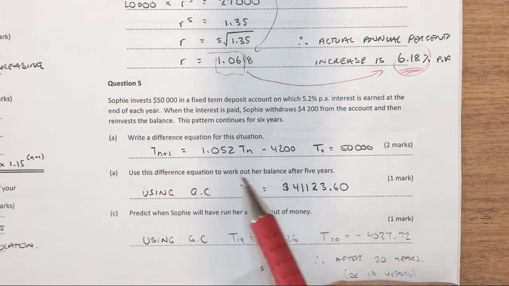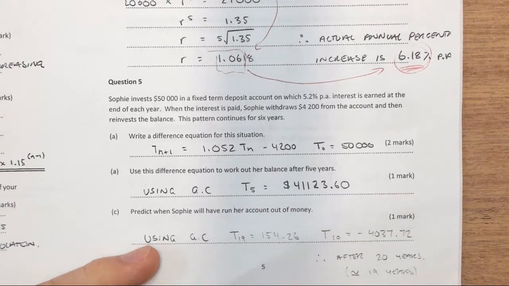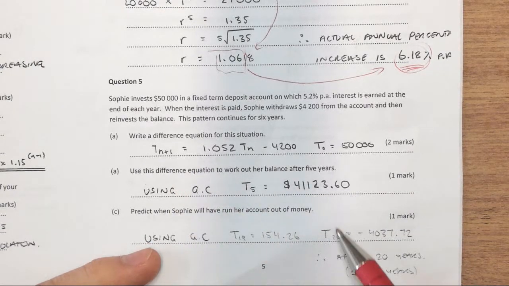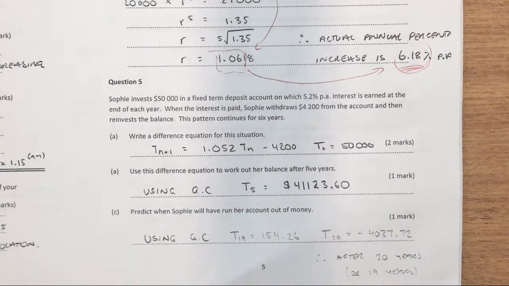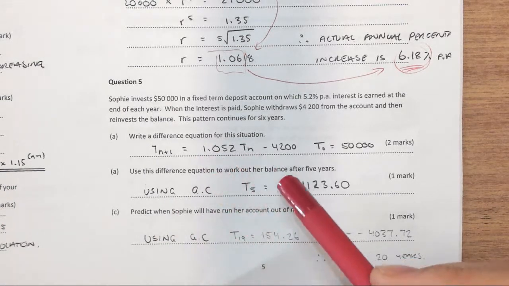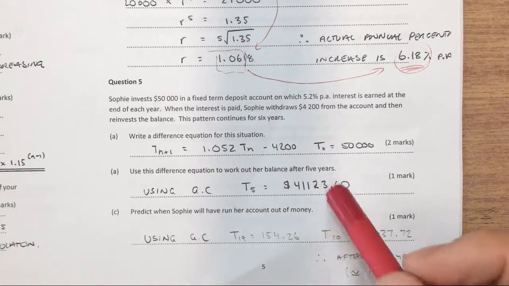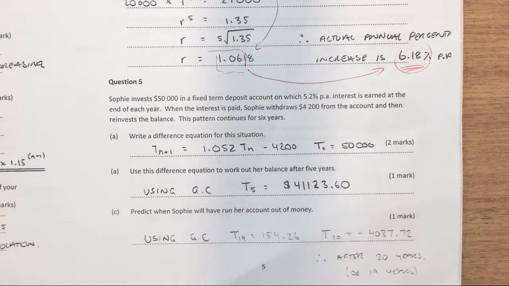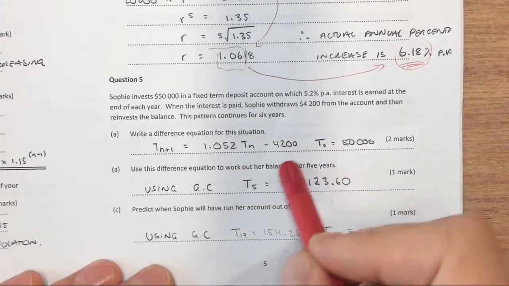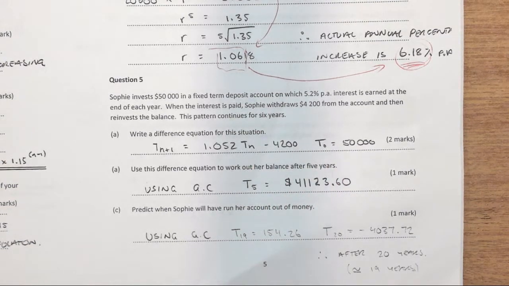Question 5, the difference equation for this was very good. Work out the balance after 5 years. Well, to do this, we use our graphics. We go into recursive form. We put in the equation 1.052 Tn minus 4,200. Make sure you've got that on A0. So I might actually, no, I won't show you that. I'll just leave that there. But make sure after 5 years you figure that out.